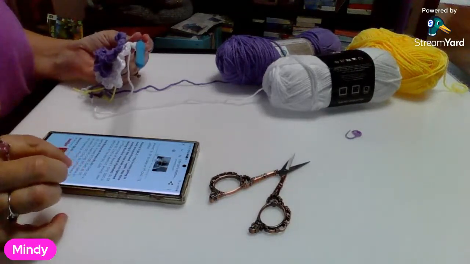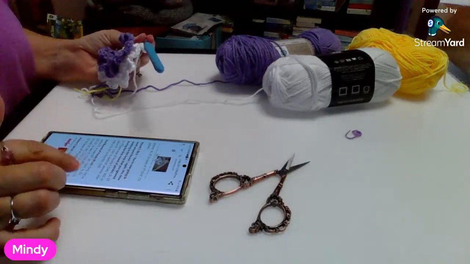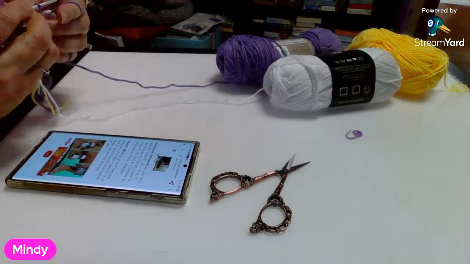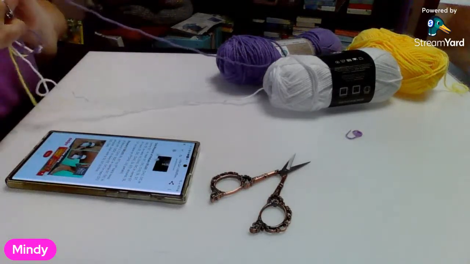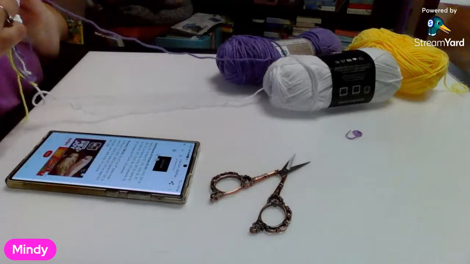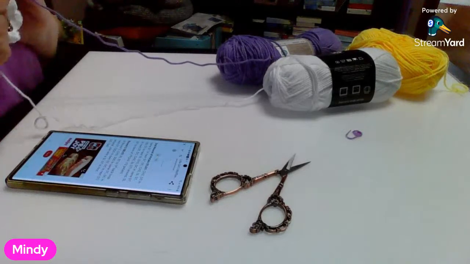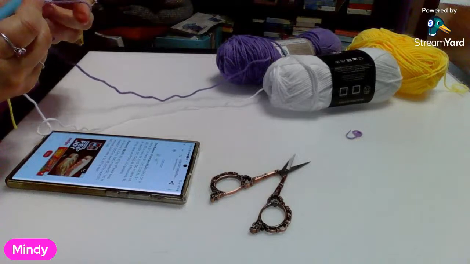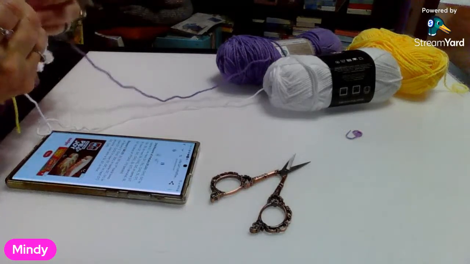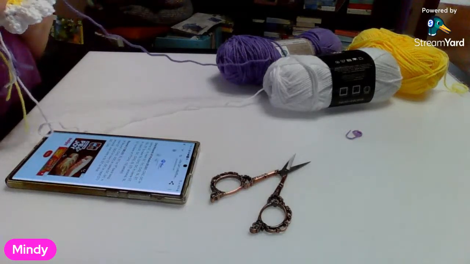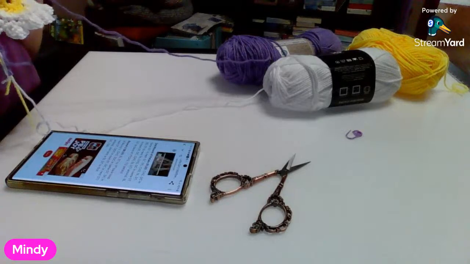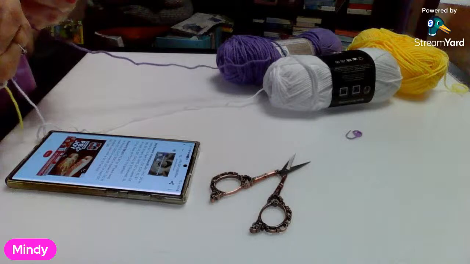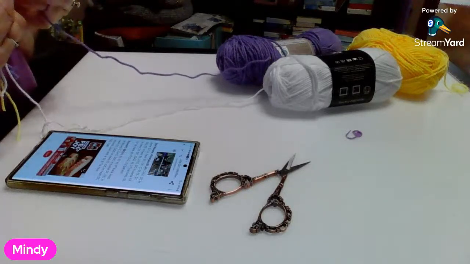That was the second round of petals. Okay, gotcha. Now we're doing our back loop. So slip stitch into the back loop back here. Like I said, you got to pull these forward to find your back loop. So right here, I'm going to call this my first back loop. Slip stitch into my back loop.